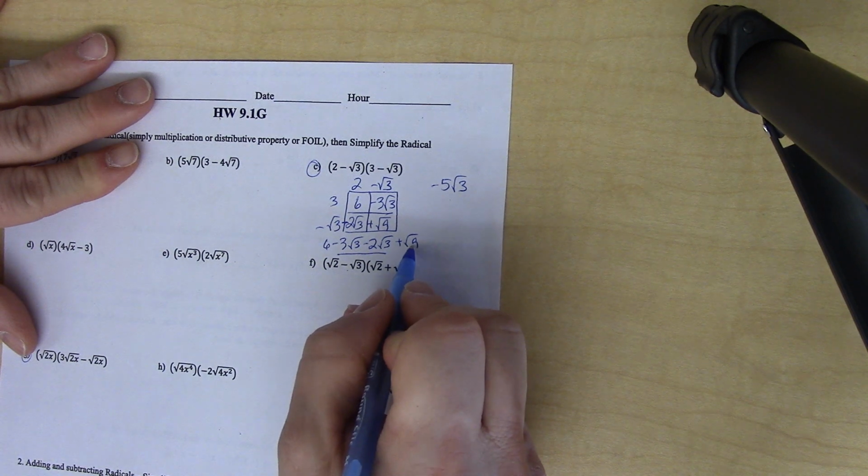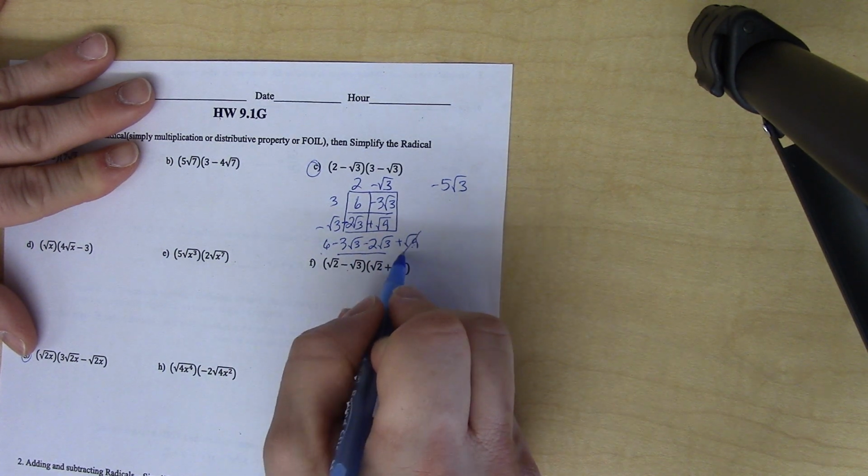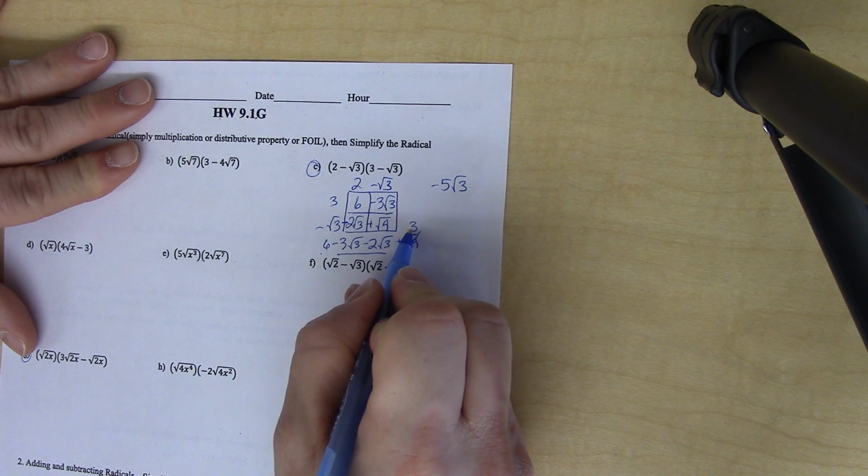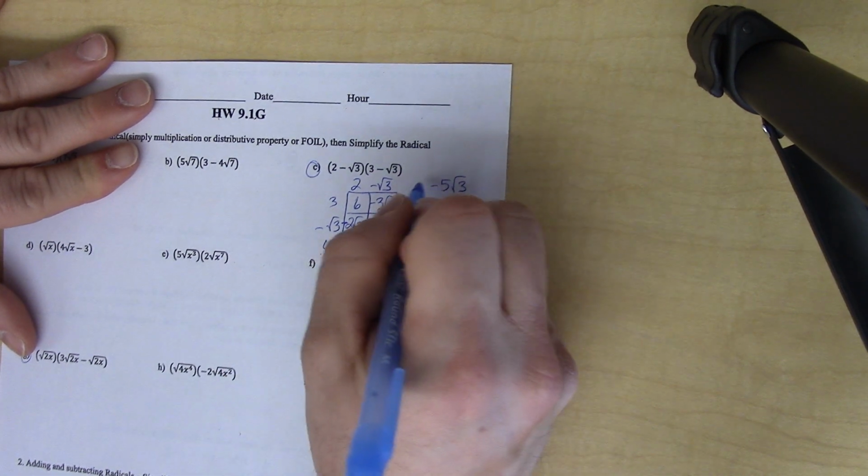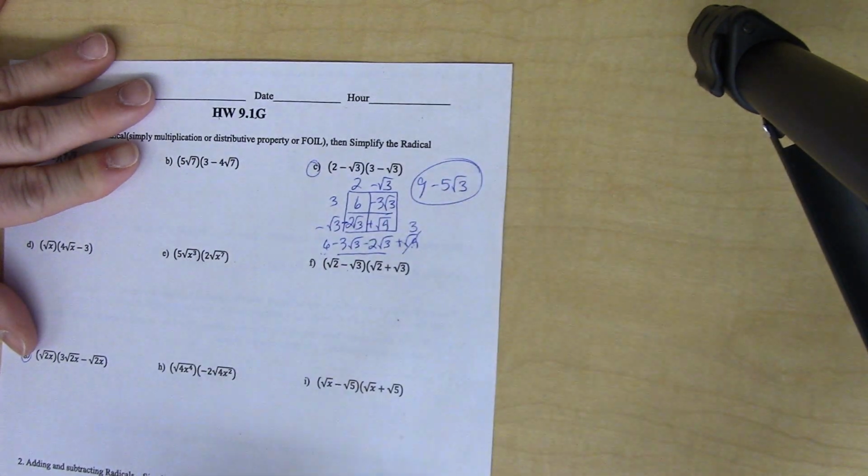And technically, I can even combine this and this because the square root of 9, you can look at your table, is 3. And 3, a positive 3, plus 6 is 9. And that's my answer for that problem.